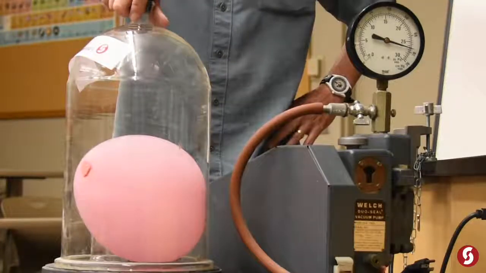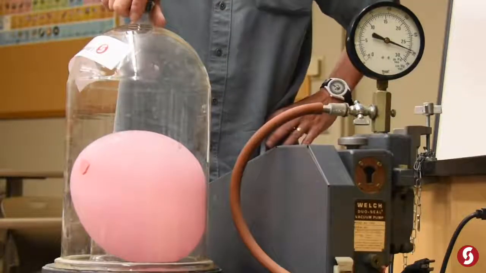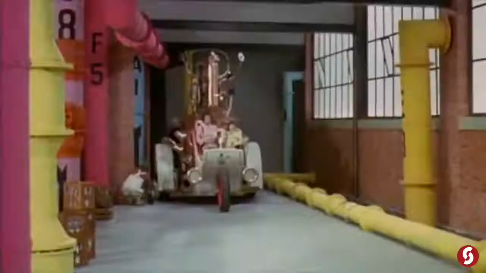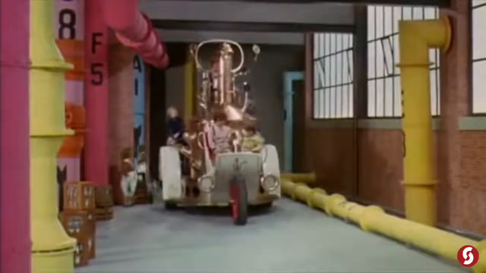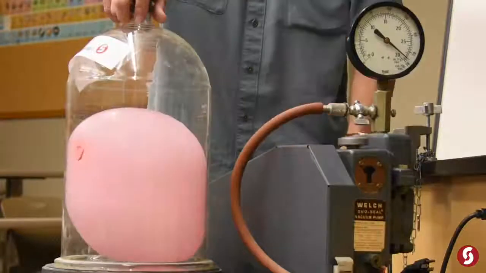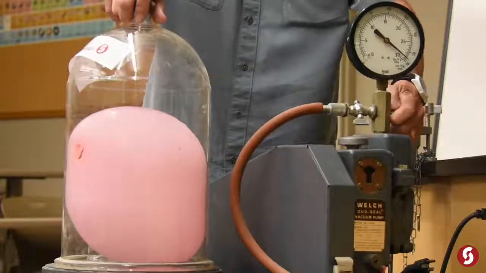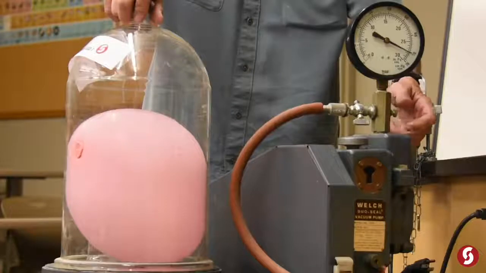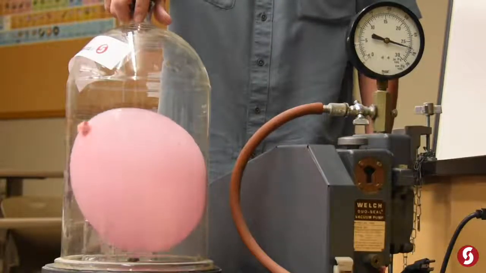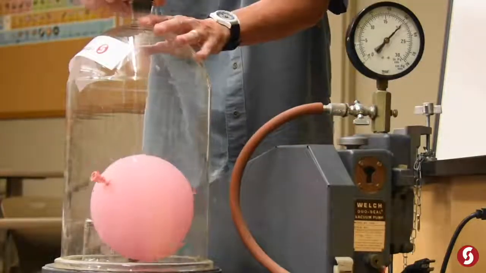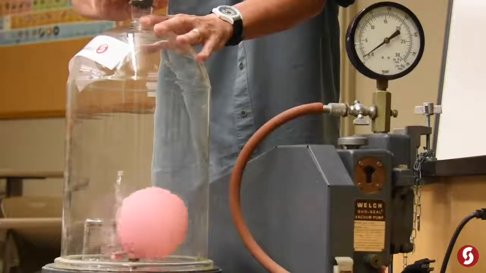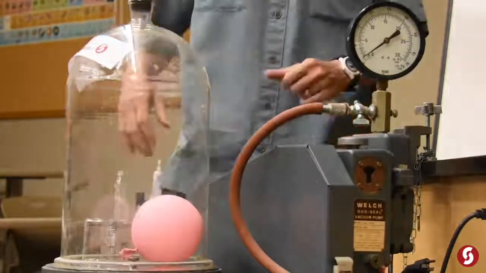Let's see how much we could go here. The vacuuminator also kind of sounds like Willy Wonka's car. And we'll just let some air in there. Raising the pressure, lowering the volume. There, I cheated by pulling the stopper off.